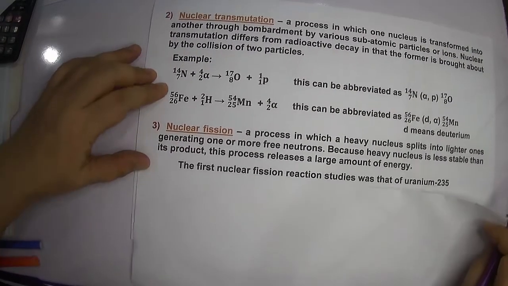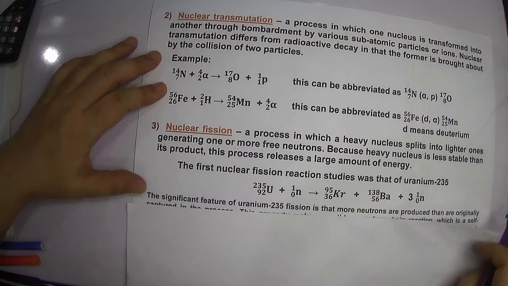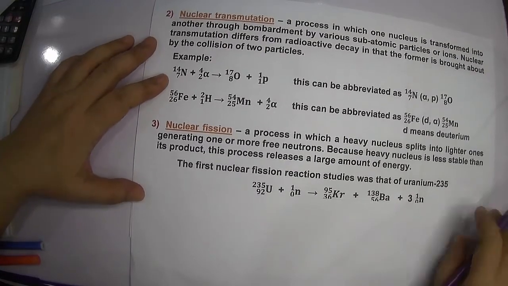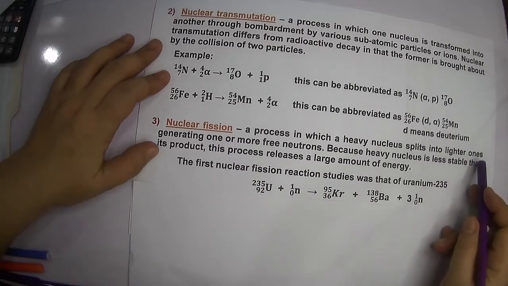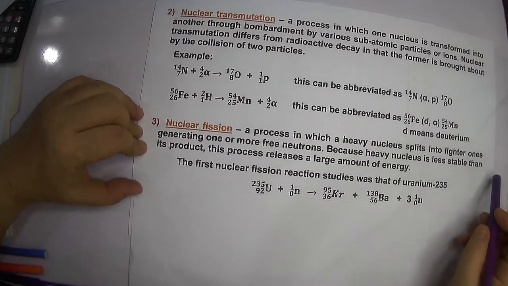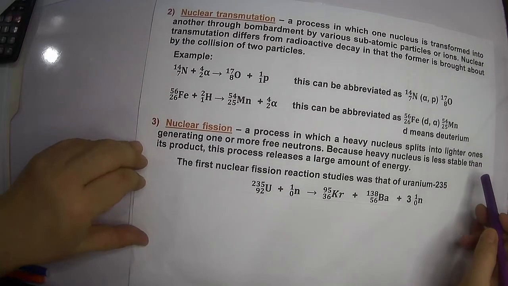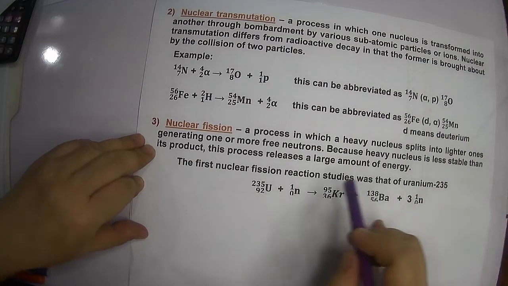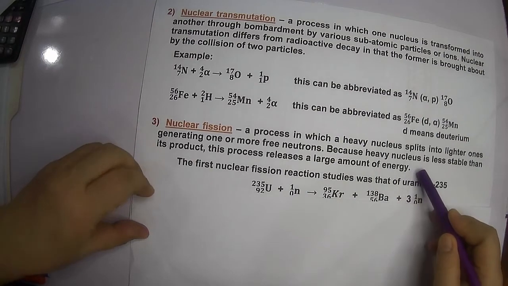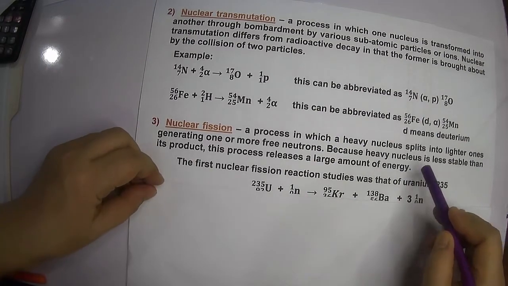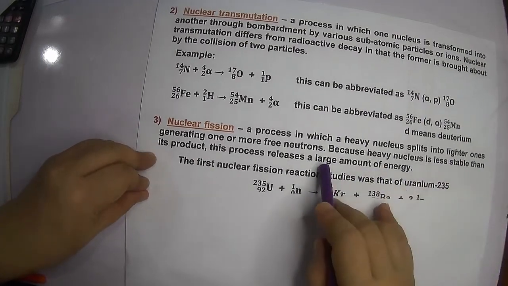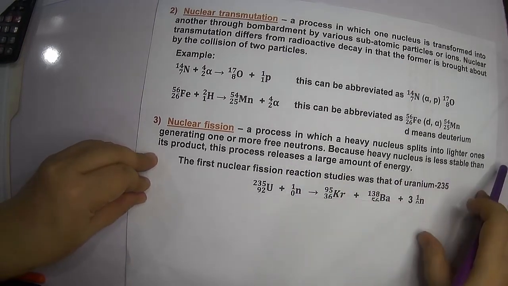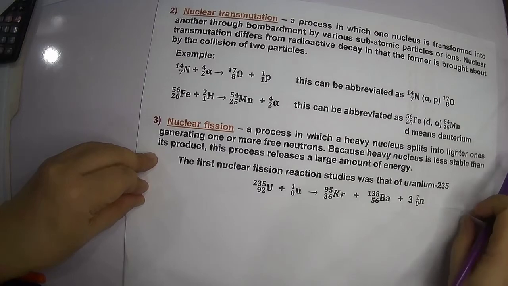Now, the third type of nuclear reaction is nuclear fission. This is a process in which a heavy nucleus is split into lighter ones, generating one or more free neutrons. Because a heavy nucleus is less stable than its products, this process releases a large amount of energy. We'll discuss this in detail later, and we will quantify this large amount of energy in a future episode.